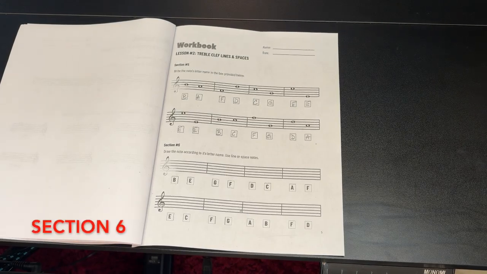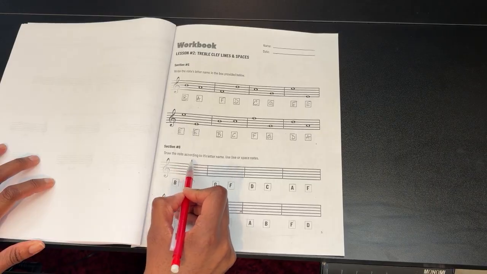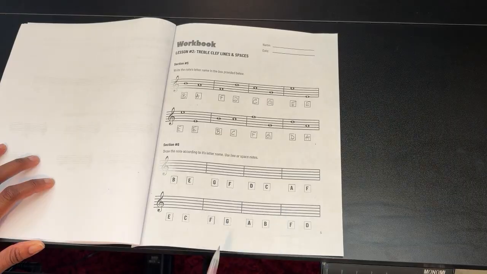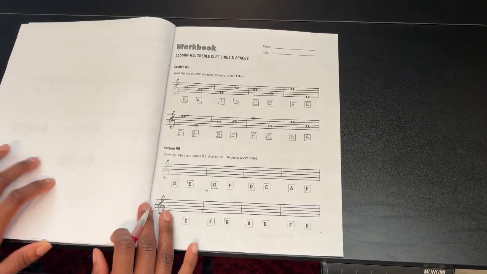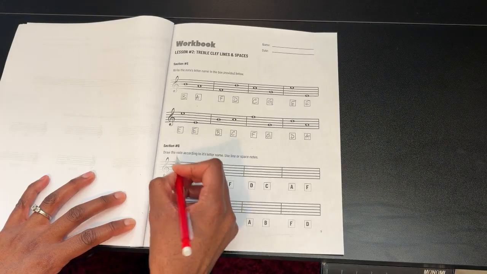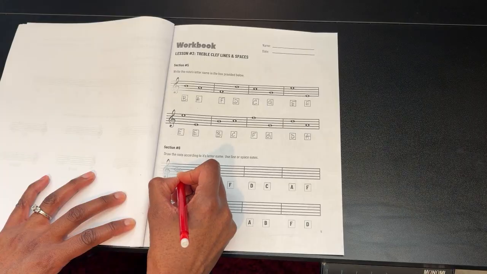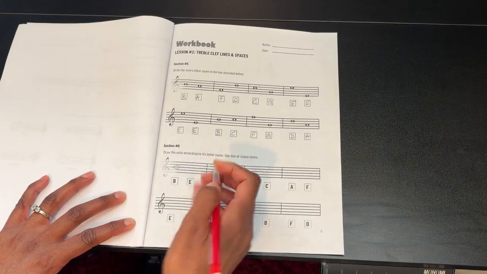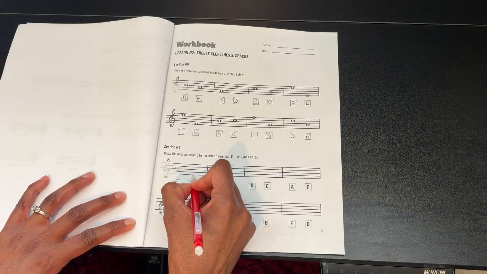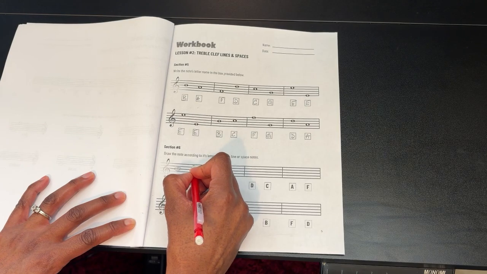Okay, section 6. Draw the note according to its letter name. Use line or space notes. Okay, so we have to draw a note B. You know that note B is on the third line. Now we need note E. You have two options, the first line or the fourth space. I'm going to put it on the fourth space.